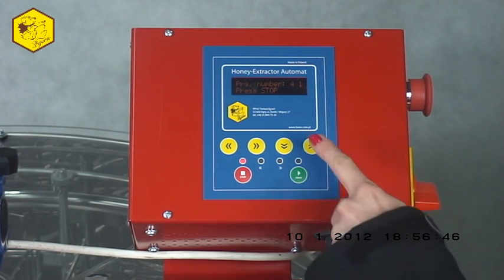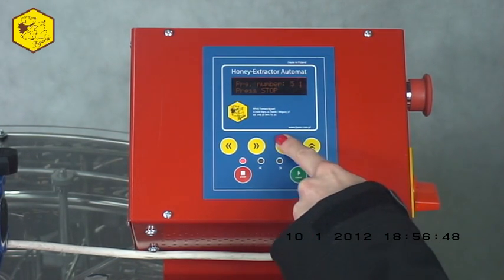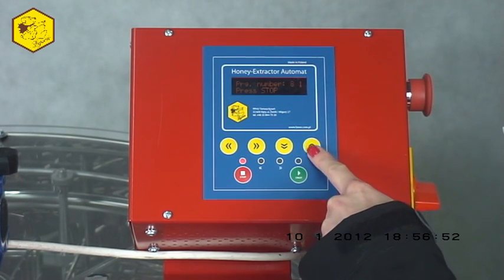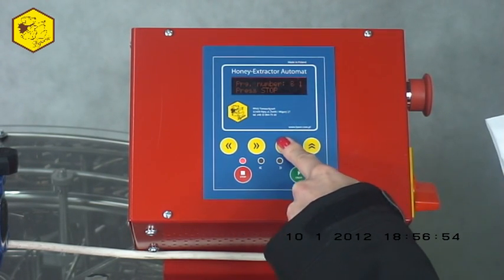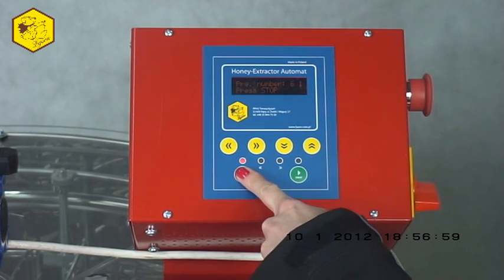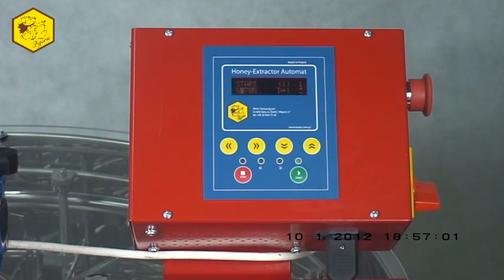Using buttons arrow up and arrow down, we choose the program which we want to set from 4 to 8. Confirm by pressing Stop button. In the program we set 7 steps. Numbers of steps are given in the brackets.